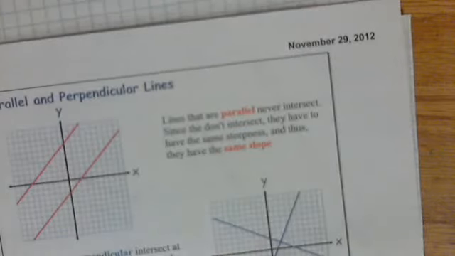Now we're going to talk about parallel and perpendicular lines. Lines that are parallel, as you know, never intersect. Since they don't intersect, they have to have the same steepness, and thus they have the same slopes. Let's look at some examples of parallel lines.